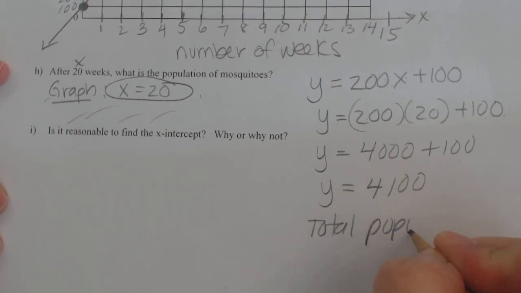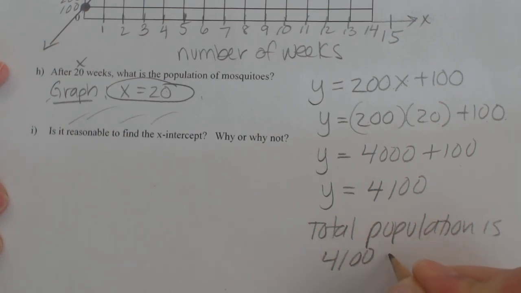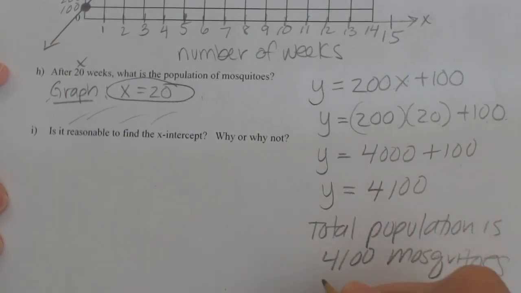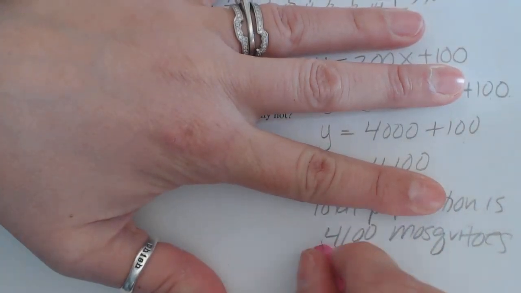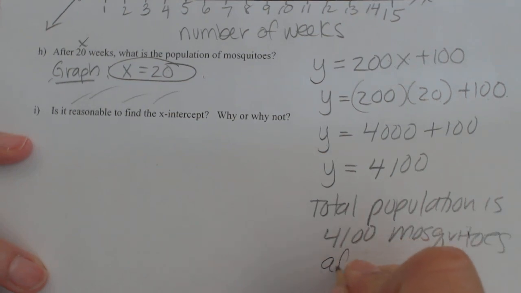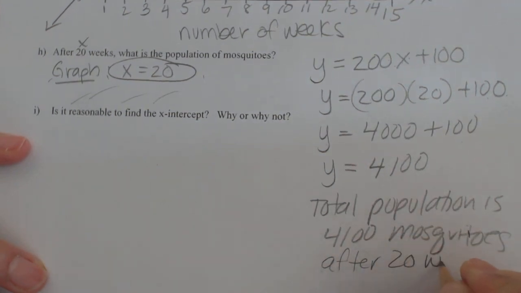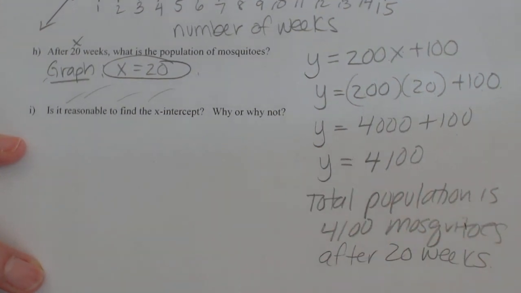And I'm actually going to write that in a nice complete sentence: 4,100 mosquitoes after 20 weeks, because that's what the question asked us. So I used my equation. I substituted in my x value.